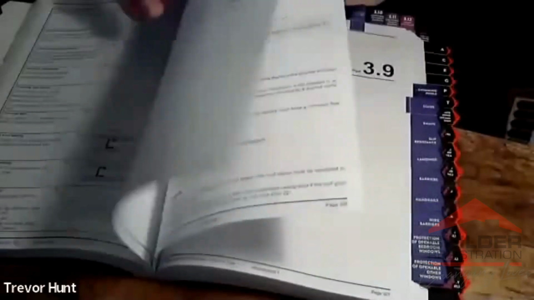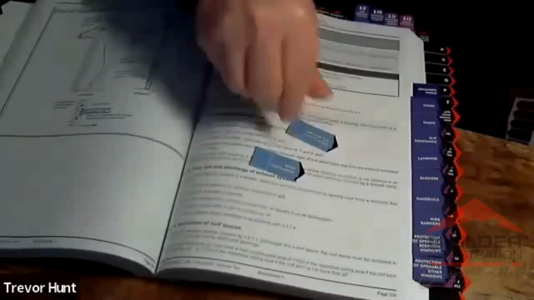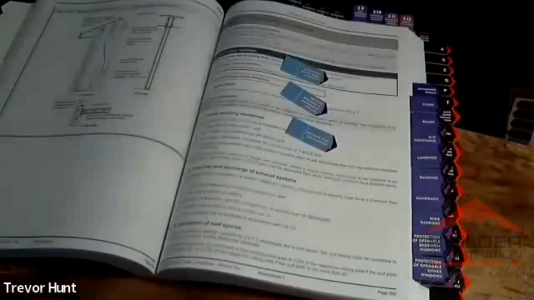And on page 305, we have got 4 tabs to put in. The 4 tabs that we're going to put on page 305 are roof ventilation, mechanical ventilation, vapor permeable membrane for walls, and condensation management. Those 4 start on page 305.